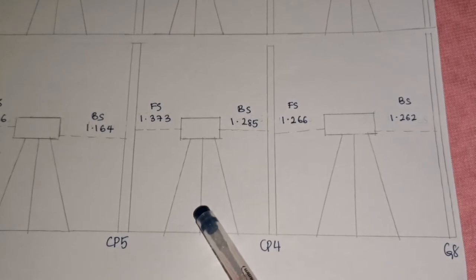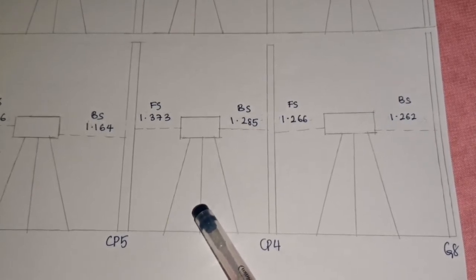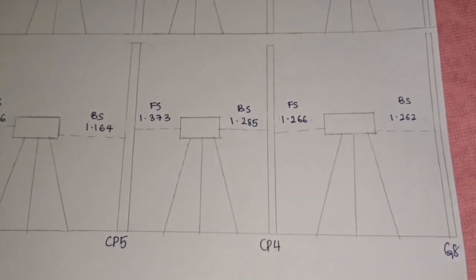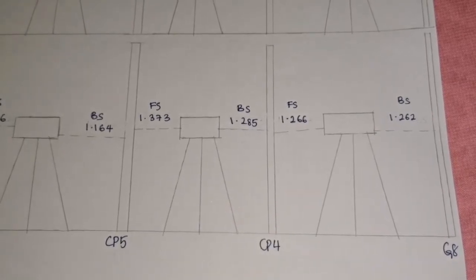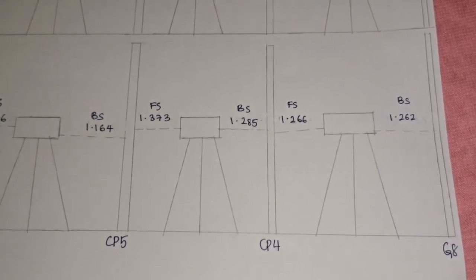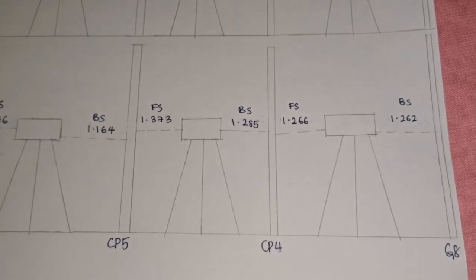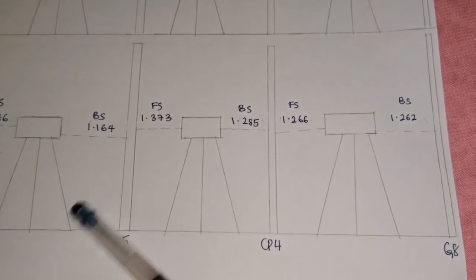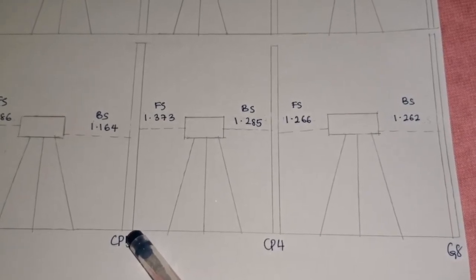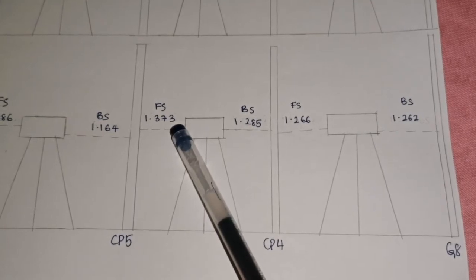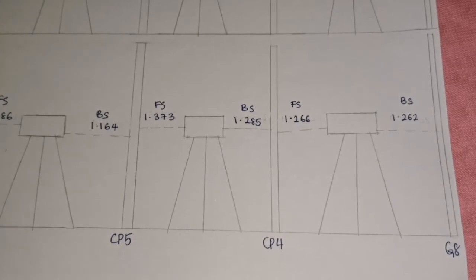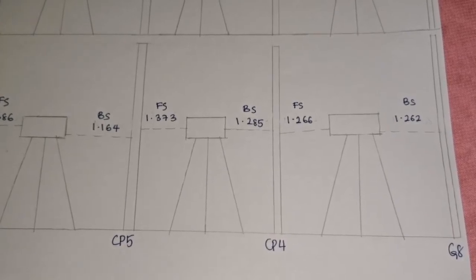That is here. Then the staff reading is taken and recorded, which is 1.285 meter. This is backside. By using rise and fall method, the reduced level of CP4 is calculated and adjusted to 33.993 meter. Another staff is moved to checkpoint 5, that is here, and the reading of it is taken and recorded, which is 1.373 meter, and this is a foresight. The remark of the equation table is written as CP5.